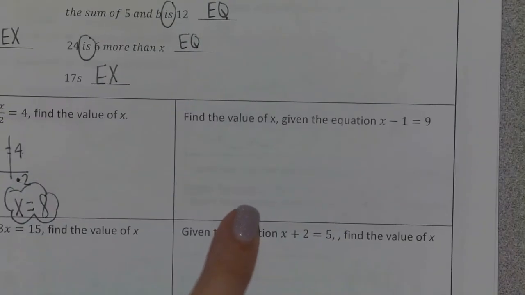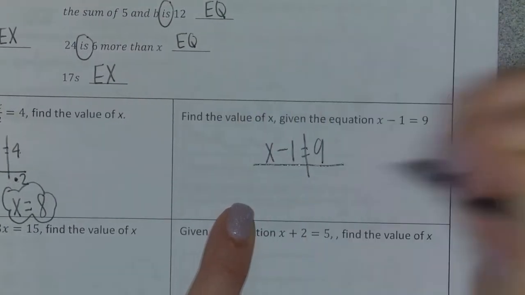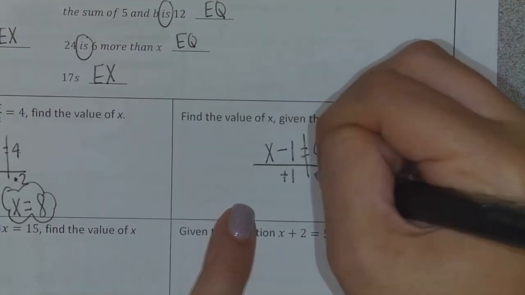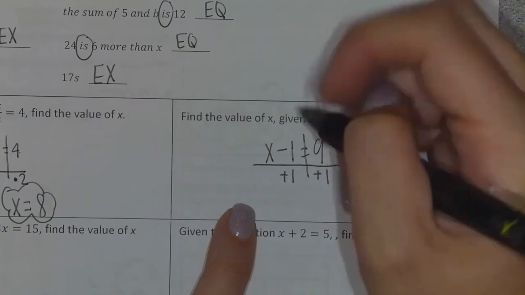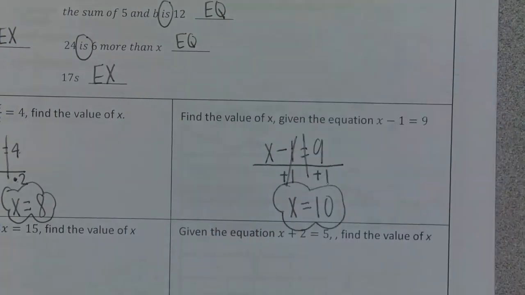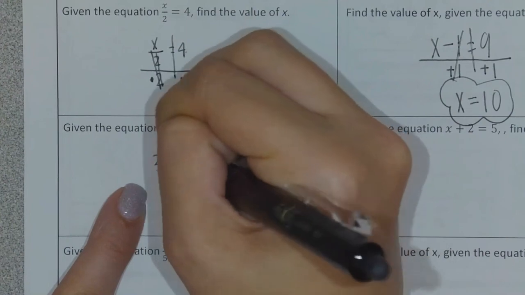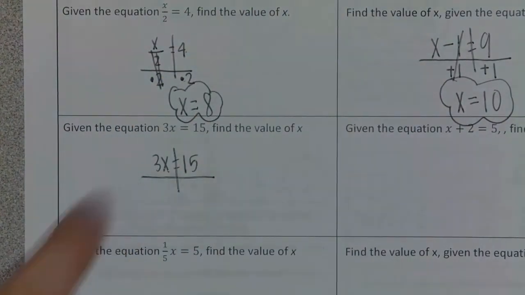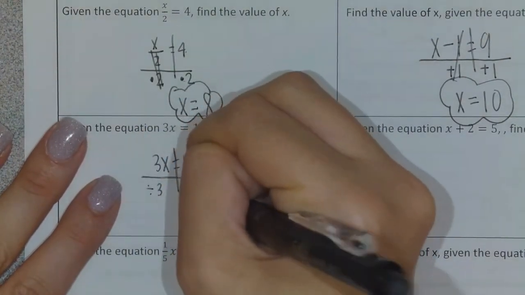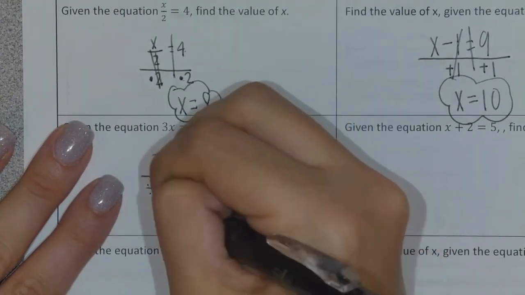Our next one over here, our equation is x minus 1 equals 9. And I'm going to build my t-chart. What's bothering the x is this minus 1, so the opposite would be plus 1. What I do to one side, I do to the other side. So I get x equals 10. Our next equation is 3x equals 15. Building my t-chart. What's bothering the x right now is that times 3, so the opposite would be divided by 3. What I do to one side, I do to the other side. So I get x equals 5.